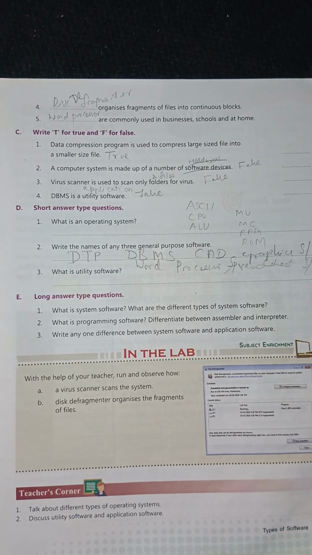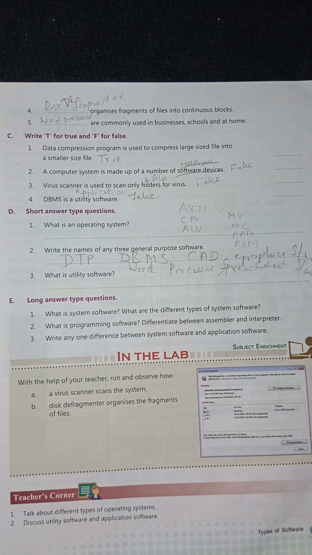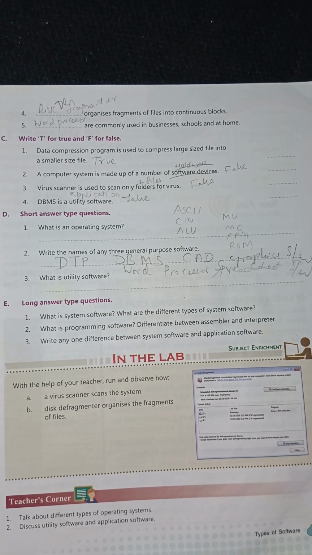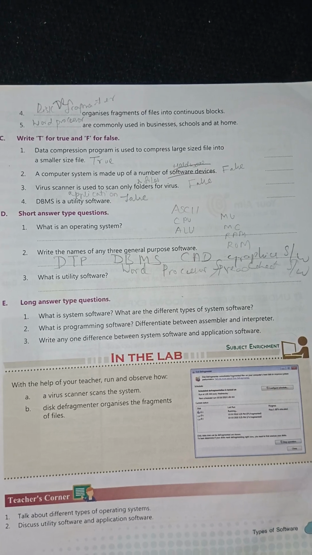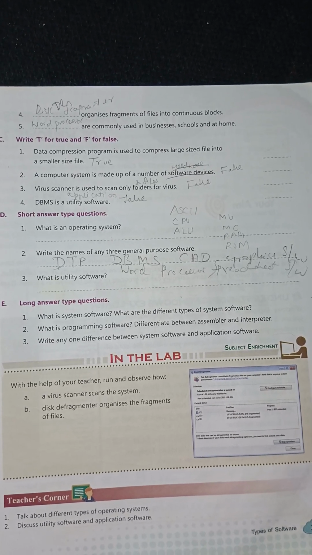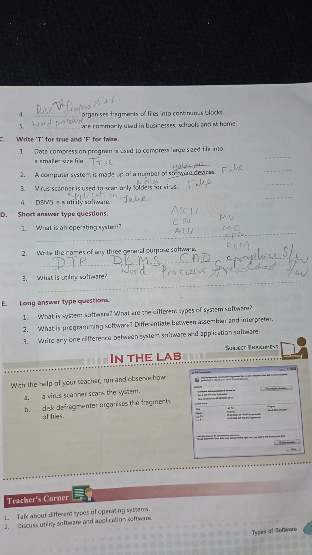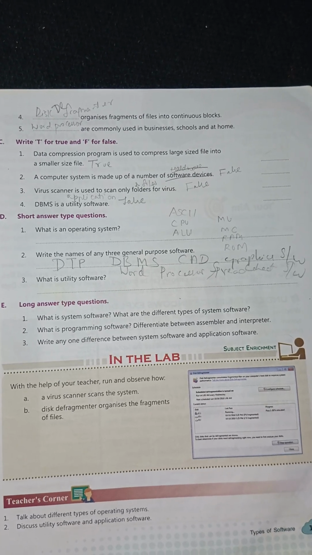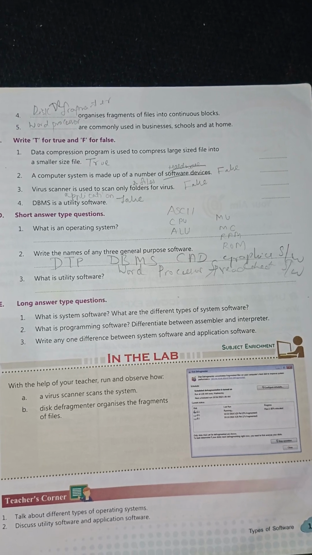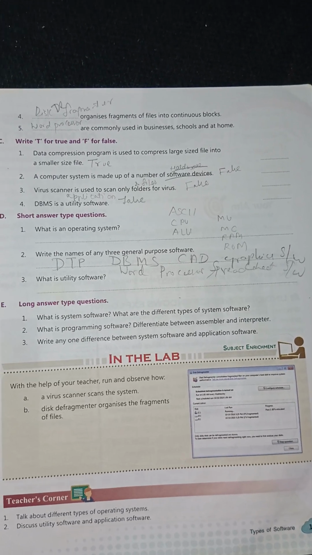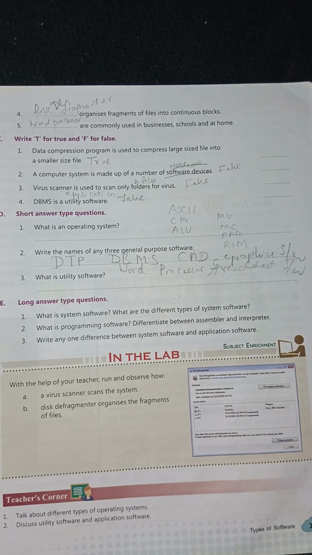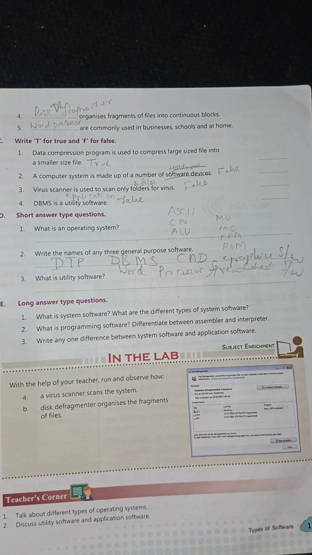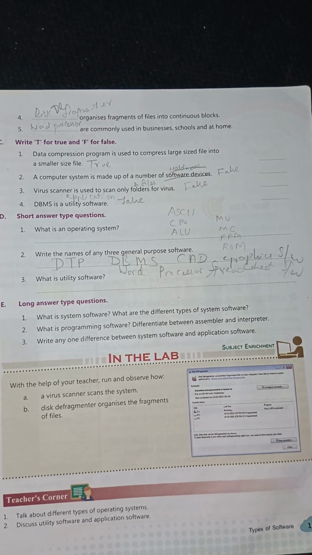True or false? A data compression program is used to compress a large sized file into a smaller size file. True. A computer system is made up of a number of software devices. False, it is made up of software plus hardware. Virus scanner is used to scan only folders of a file. False, it is also used to scan files and folders. DBMS is a utility software. False, because it is an application software.